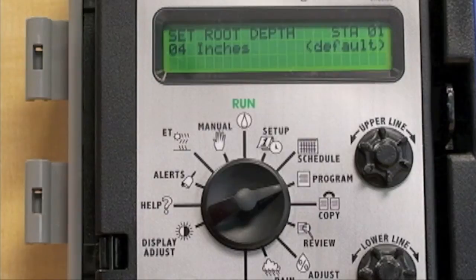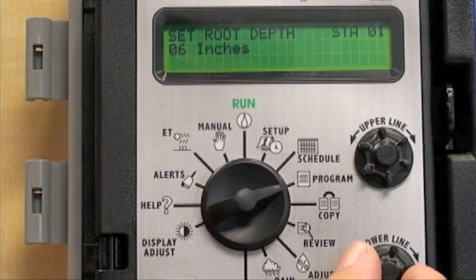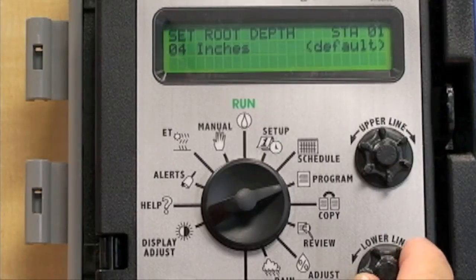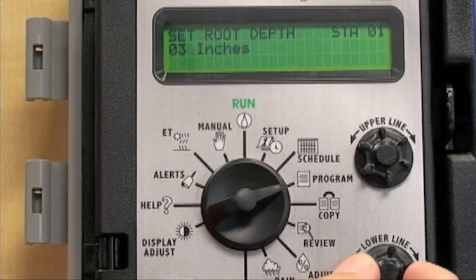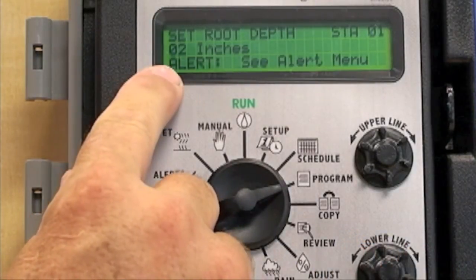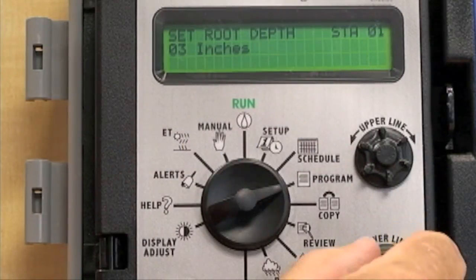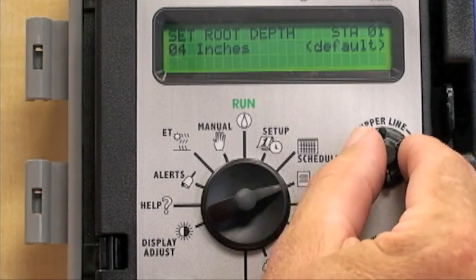The next feature is the root depth. This is set by default to the type of material that you've selected. If you have very well established plant material, the root depth may be adjusted to something deeper. If it is a young plant material that isn't established, you may need to go in and select less root depth. And you'll see that when I went to 2 inches, there was an alert here because of the parameters that we adjusted. So I'm going to leave it at 4 inches, which is normal, and turn the upper line to the right.